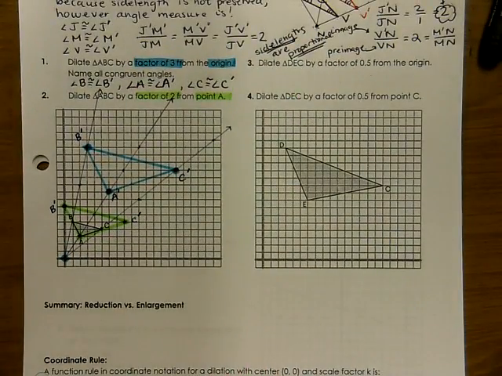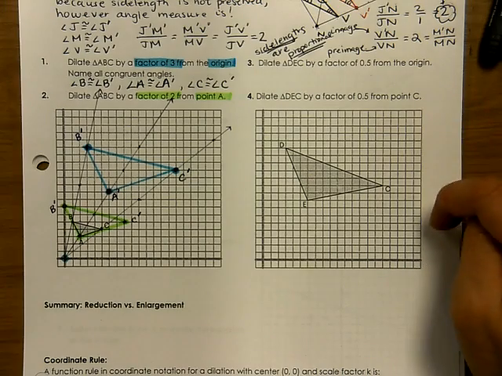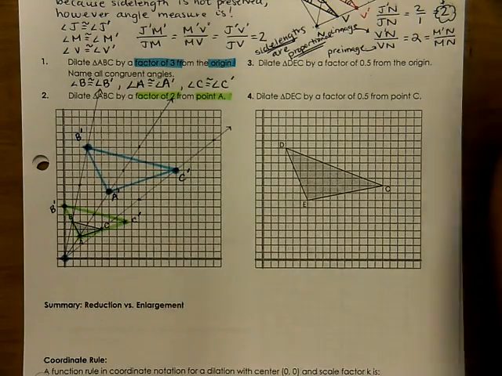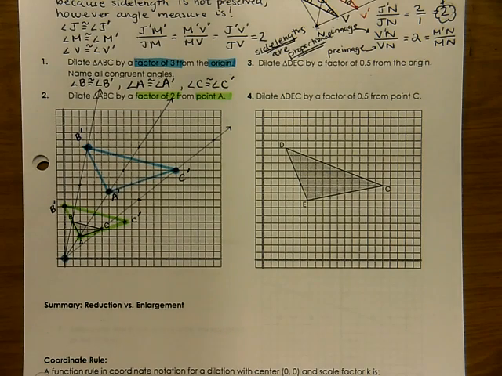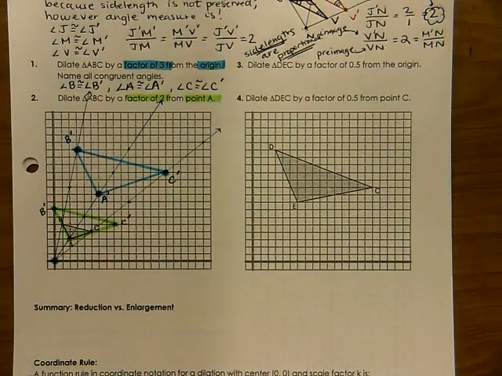Now that we've talked through number 1 and 2, go ahead and do number 3 and 4 on your own. So pause the video, try these on your own right now, work with people around you, and then let's see how we do. All right, so I'm going to talk through these now.